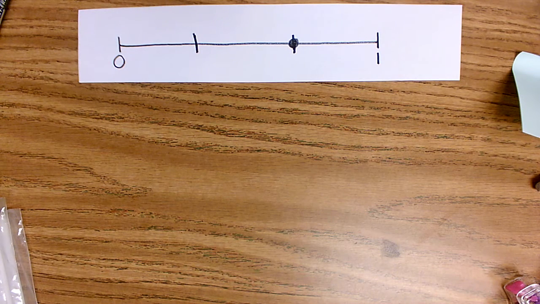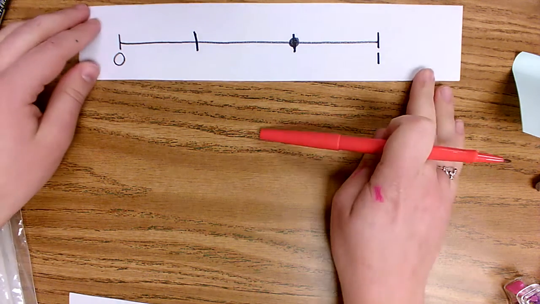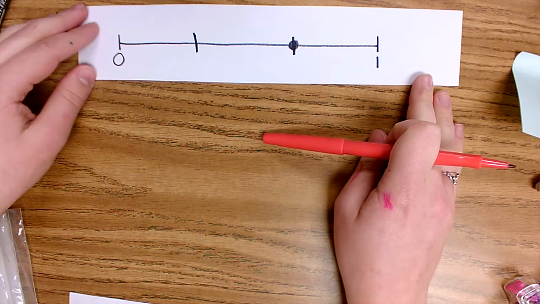Hello, we're in the middle of our fractions unit and we are working really heavily with number lines and finding regular fractions and mixed numbers on number lines. So I wanted to do a quick video showing you fractions 4 ways today. So this is a regular fraction, not a mixed number.